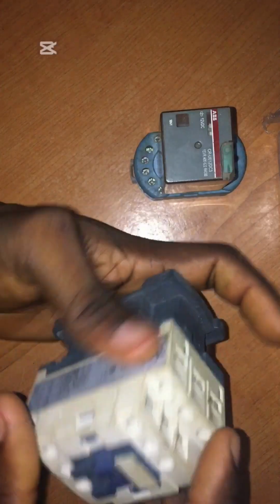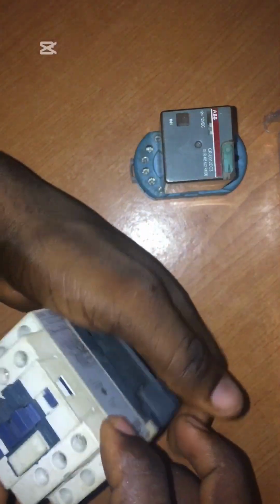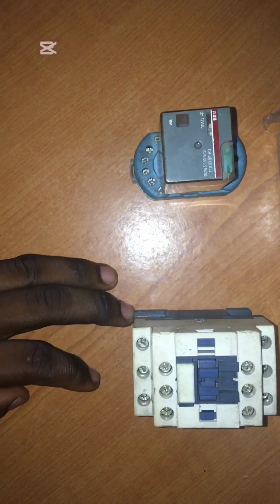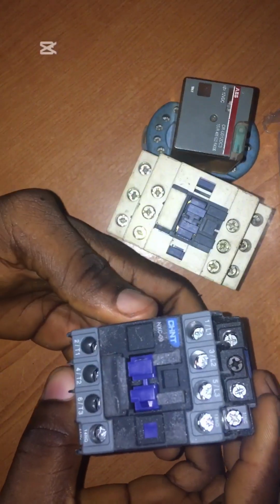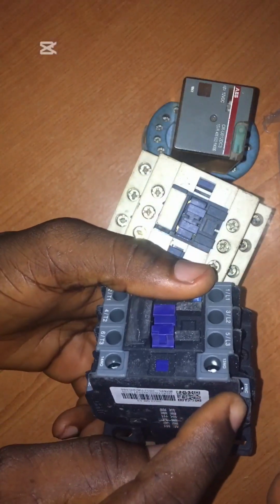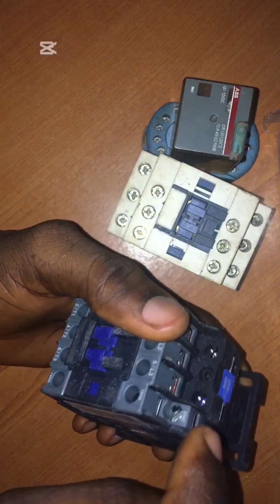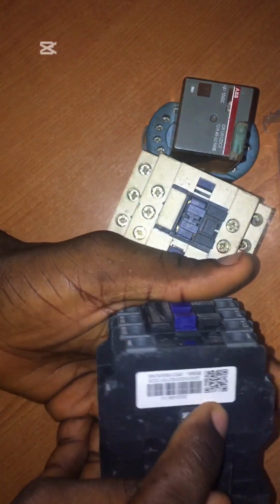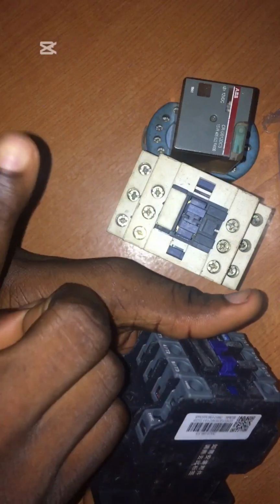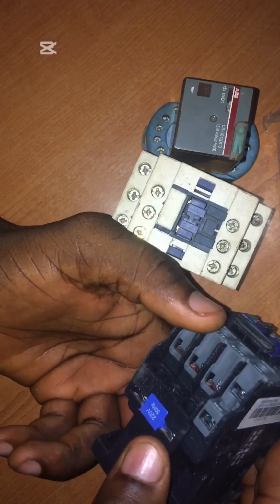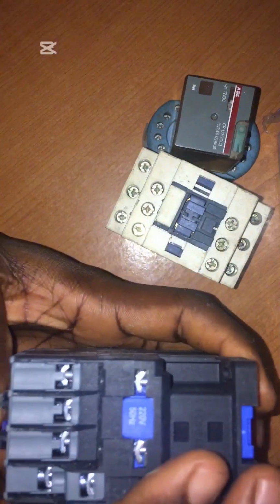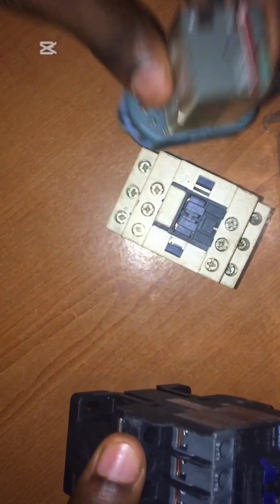A contactor basically has either all normally open or all normally closed, going straight to its contact. So it does not have a common that wipes between a normally open and a normally closed. So that is the second difference. A contactor does not have a wiper, but a relay does.